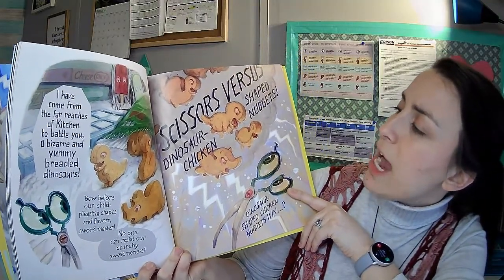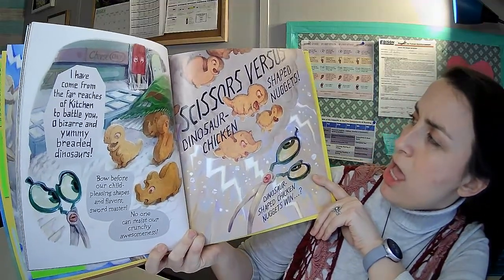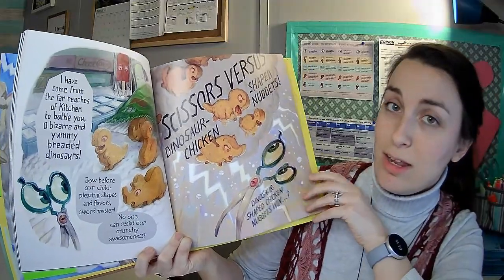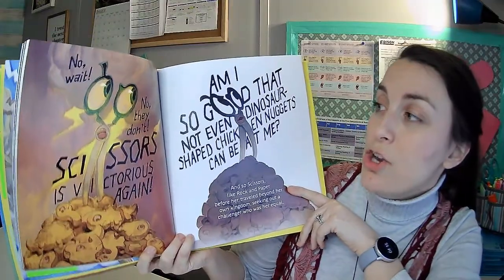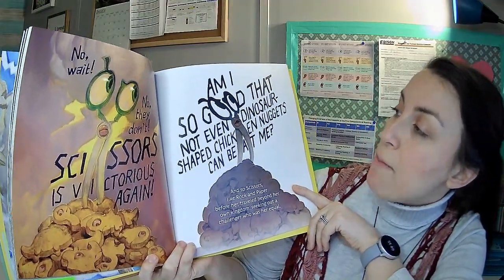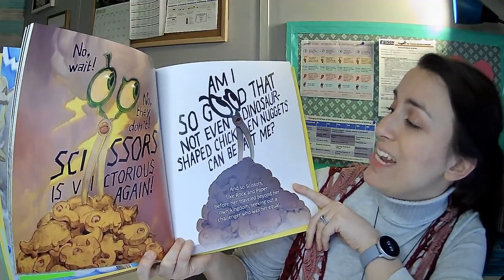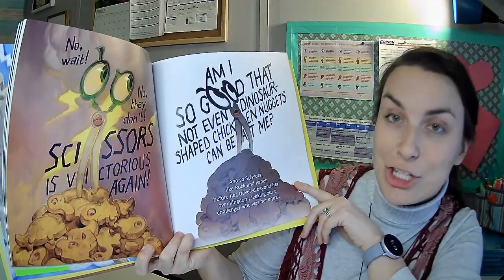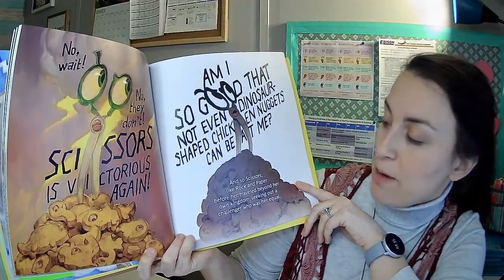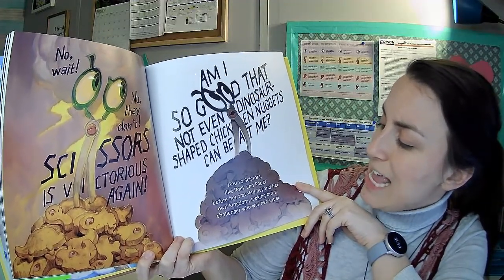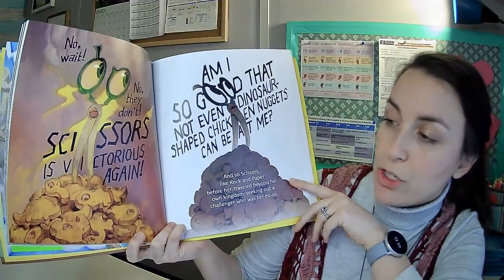"No one can resist our crunchy awesomeness." Scissors versus dinosaur-shaped chicken nuggets. Dinosaur-shaped chicken nuggets win. No, wait! No, they don't! Scissors is victorious again! Am I so good that not even dinosaur-shaped chicken nuggets can beat me? And so, Scissors, like Rock and Paper before her, traveled beyond her own kingdom, seeking out a challenger who was her equal.